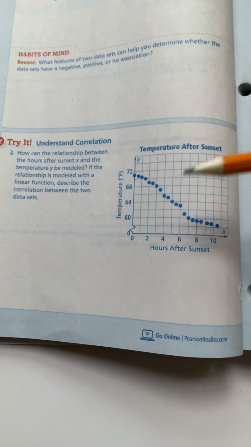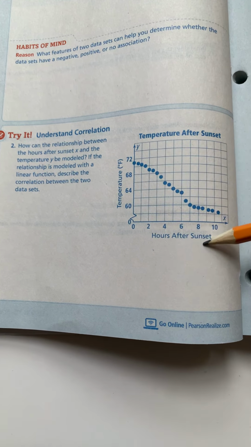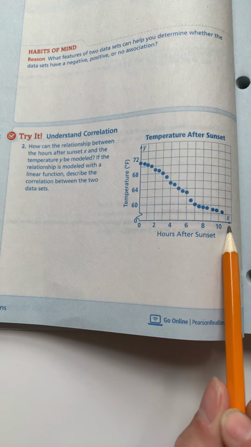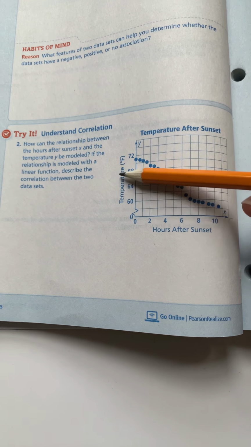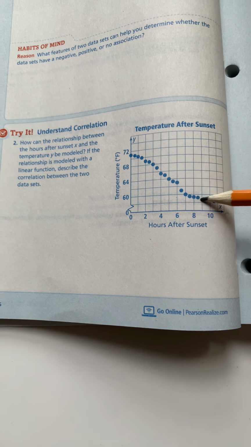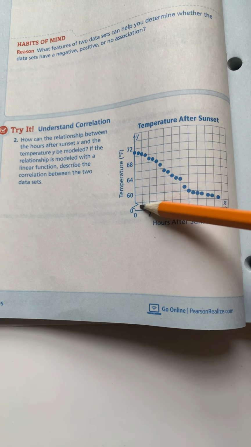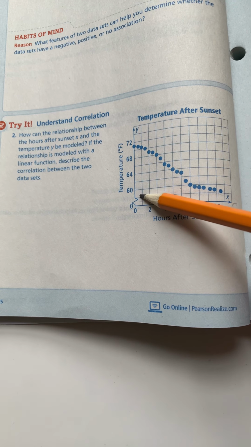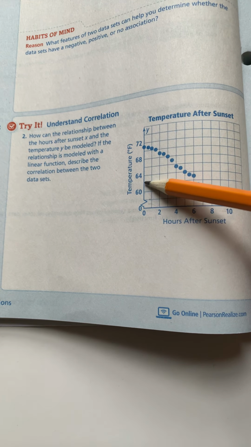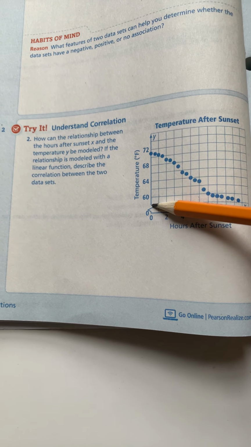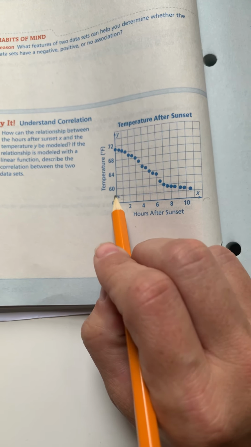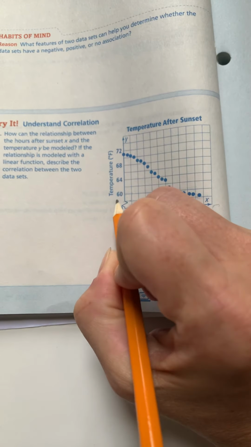All right, now we're looking at a graph here. And just from looking at this graph, you can tell that we've got hours after sunset and we've got 12 hours here. And we have the temperature in degrees Fahrenheit. And it's starting at 72. And it's a little squiggly, but it's going down below 60. Maybe this is 55. Let me see, 60, 62, 64. So this is 58. The little breakdown here just says that there's a lot of numbers between where they're ending the graph and where 0 is.